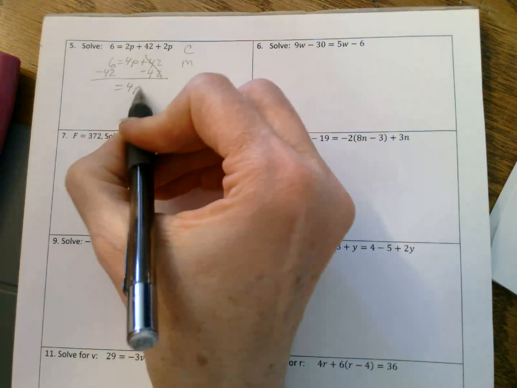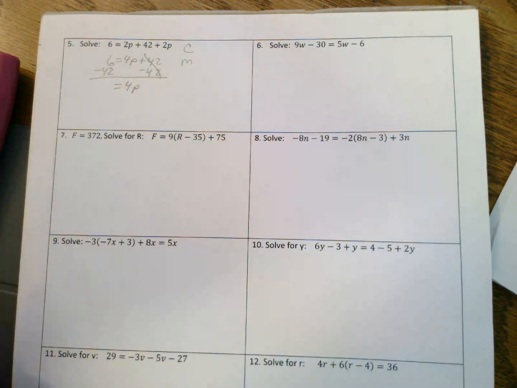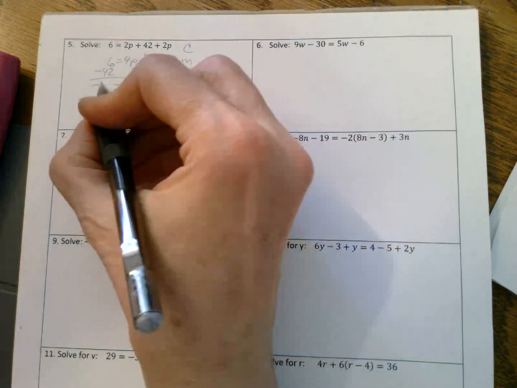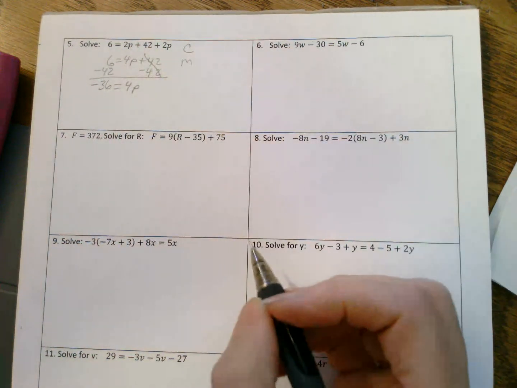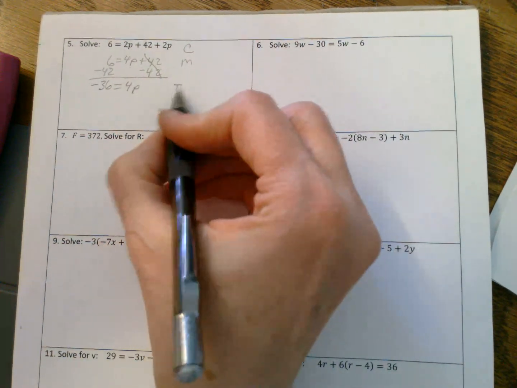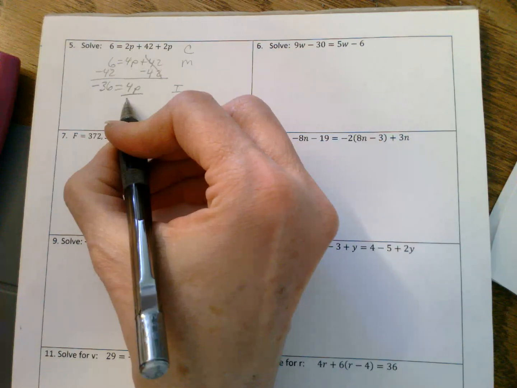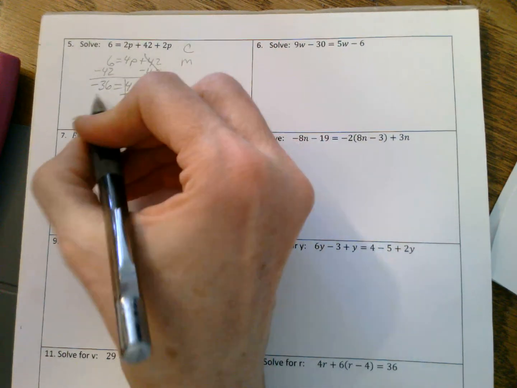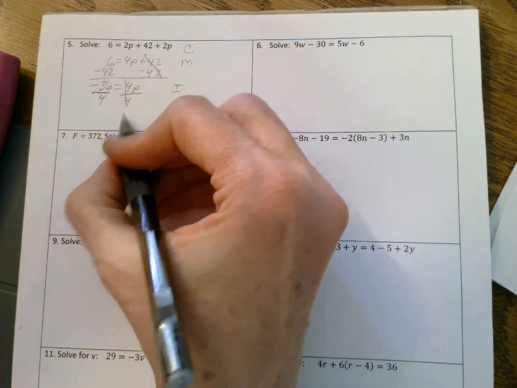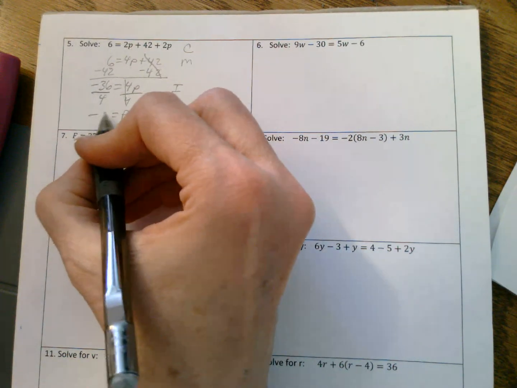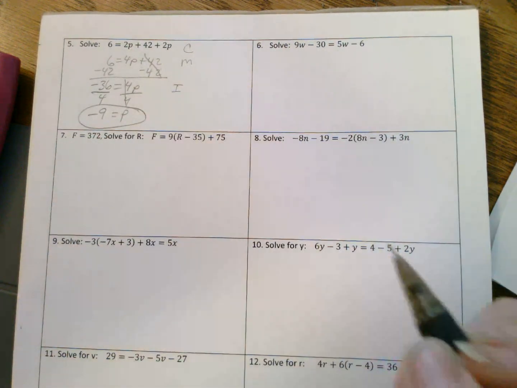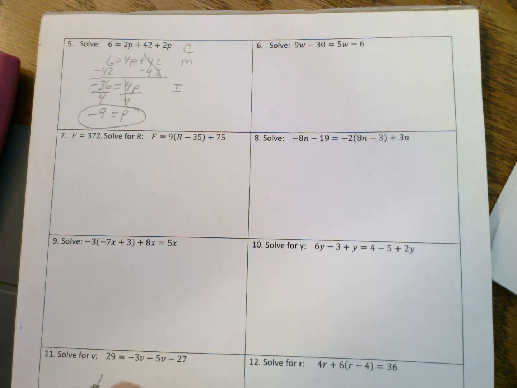That'll get a 0. And then this is 6 minus 42, which is negative 36. And I want to isolate the p by dividing by the same on both sides. So this is p equals negative 9. It's okay that it's that way. You know what it is.